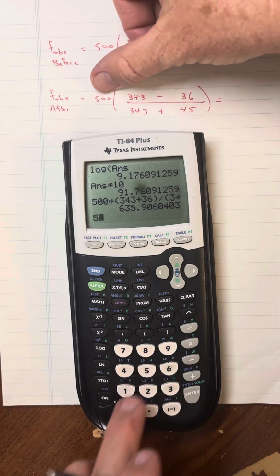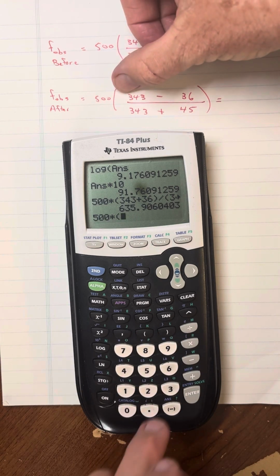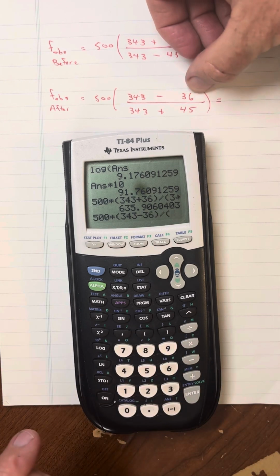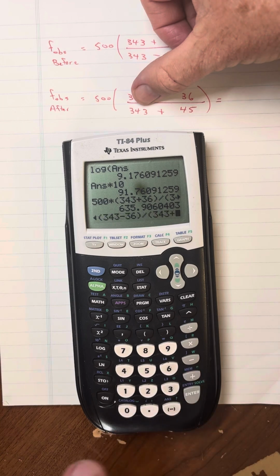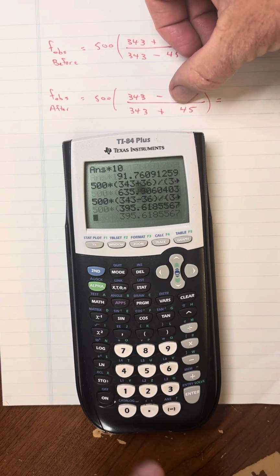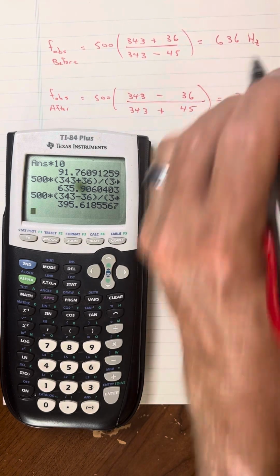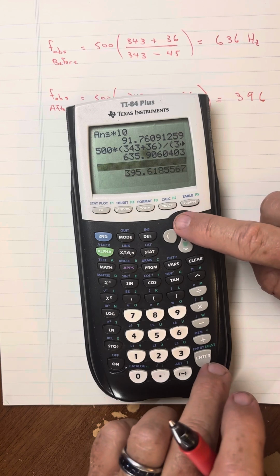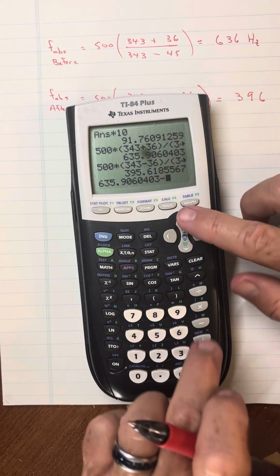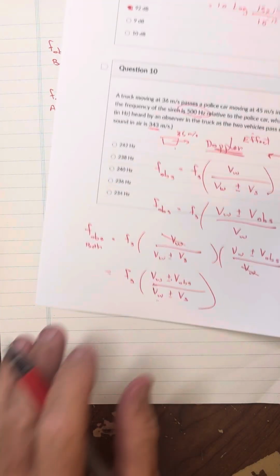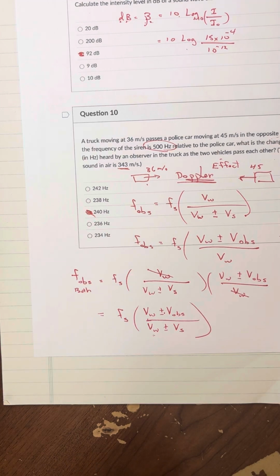Now, as they move away, we're going to hear something lower. So 500 times 343 minus 36, divided by 343 plus 45. And now we're going to be at 396. So if I subtract the two, taking this one up here minus this one, the pitch change, delta F, is about 240 hertz. Very, very noticeable. And so 240 would be the answer C.